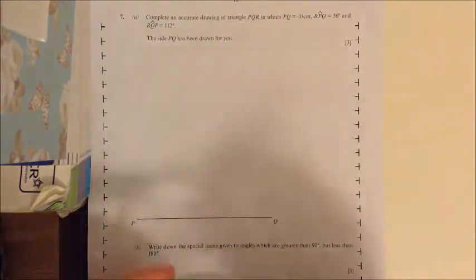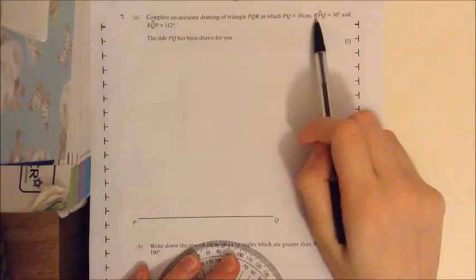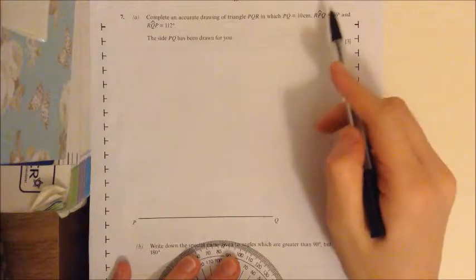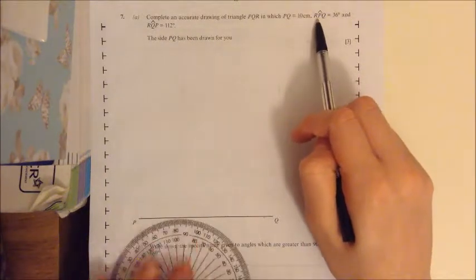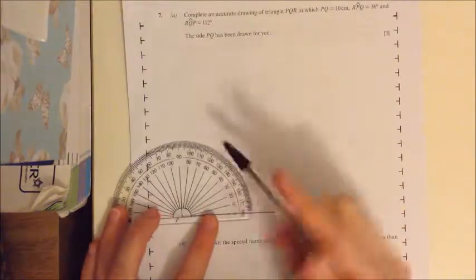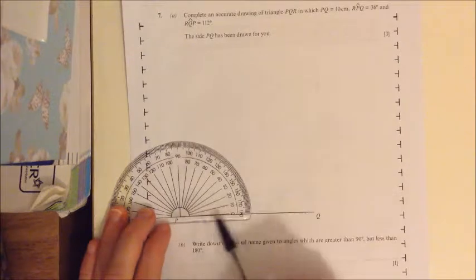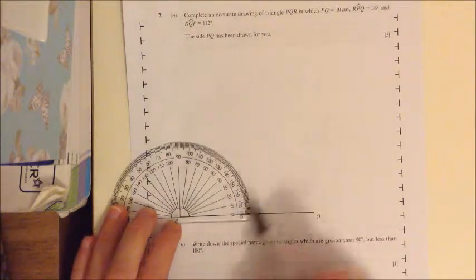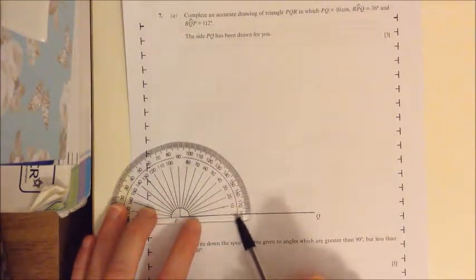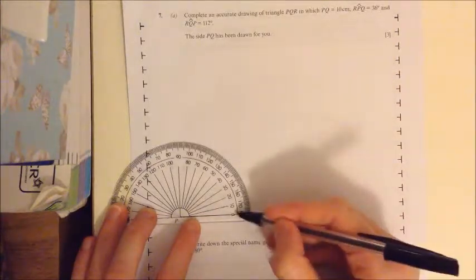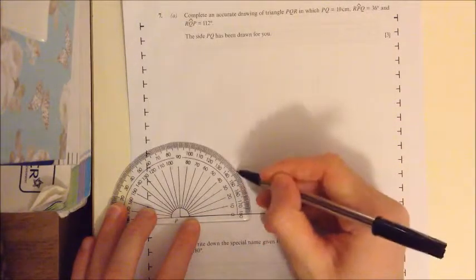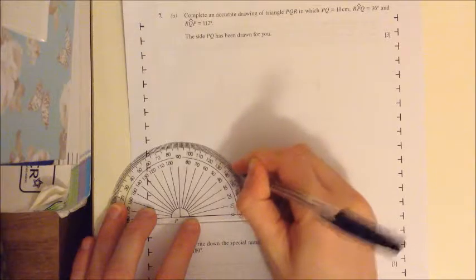Question 7, paper 3. Complete an accurate drawing in which PQ is 10 centimetres, that's drawn already. RPQ is 36 degrees. Now the one that has a little hat over like this is where the angle's to be drawn. So it's to be drawn at P. So you put your protractor, remember, line up the T on the end of the line there and make sure this line is flat against the line. Then follow it across till you get to the 0. Now we're trying to draw 36 degrees. So we follow the 0 around until we get to 36, which is there. We put a dot.